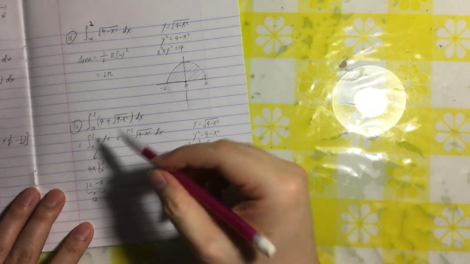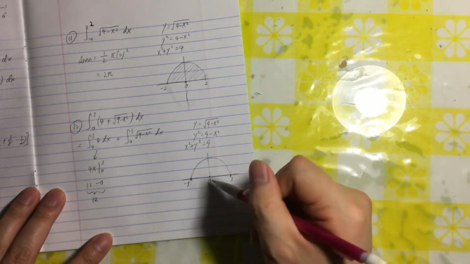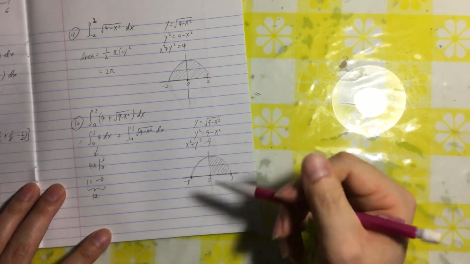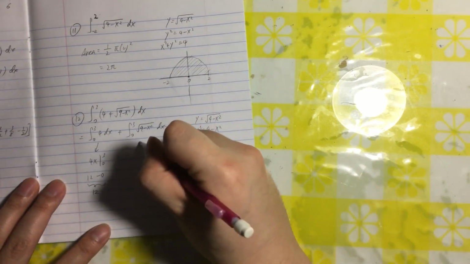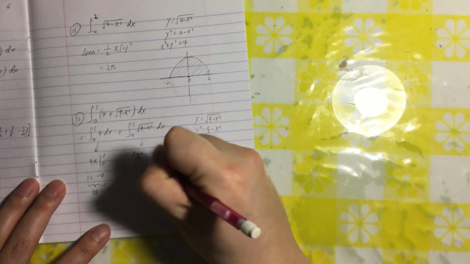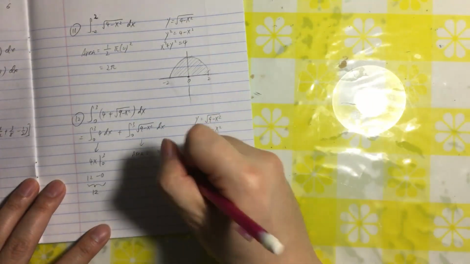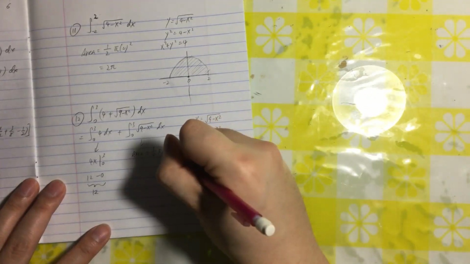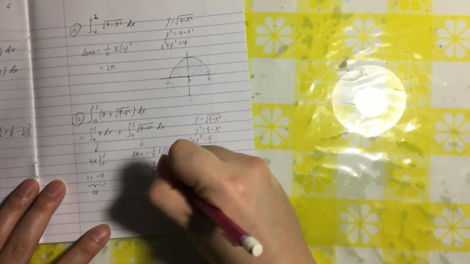We're taking the integral from 0 to 3. That means we're looking for the area under the curve from 0 to 3, which is a quarter of a circle. We know that the area of a circle is pi r squared. Since this is a quarter of a circle, we take a quarter times pi r squared. Here r is 3. If I simplify, I get 9 over 4 pi.